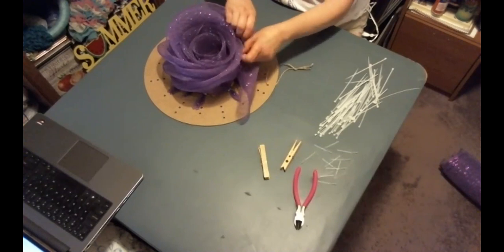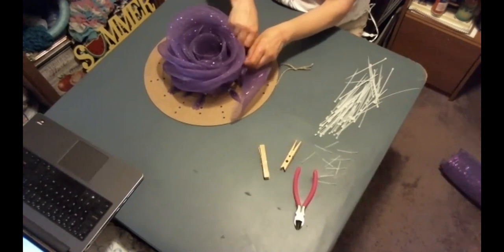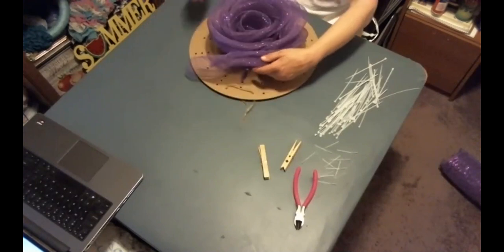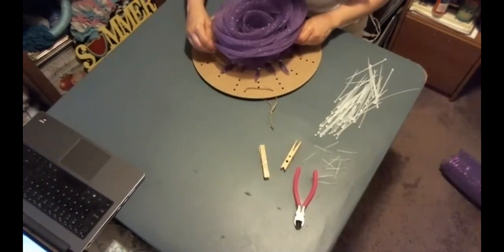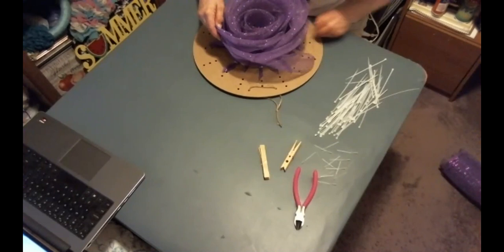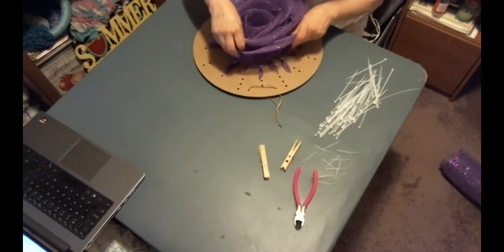Now don't worry so much about this piece here that kind of wants to stick out. Once you get the rest of your petals on, it'll hold that one in place. This one doesn't seem to want to stay.